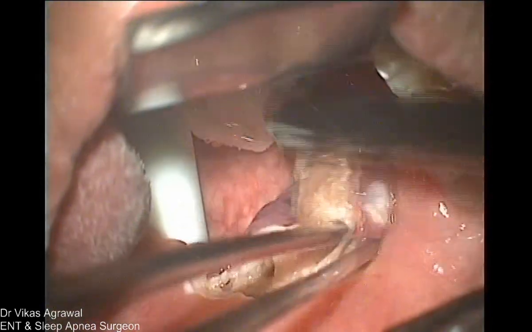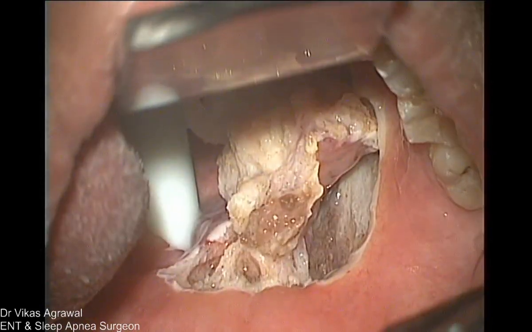Now we'll change this to the other side. See this, we didn't even take 10 minutes. I'll change the mouth gag to the other side because it's nasal intubation. It's much easier. You don't have to change the side of the tube. It will be much easier and faster. Another 10-15 minutes for this, and another 15 to 20 minutes for the tongue base. So that's how we can plan for our next sessions in the auditorium.